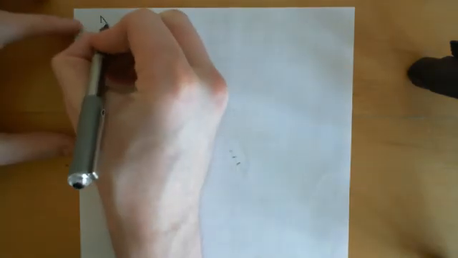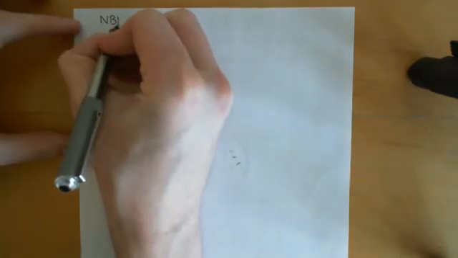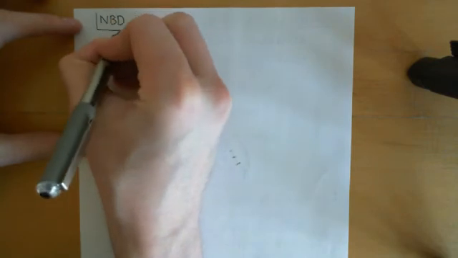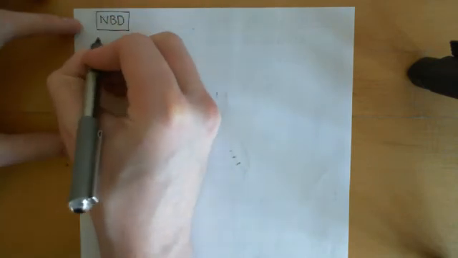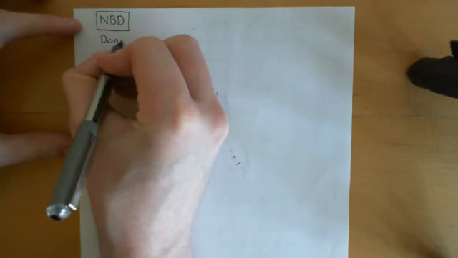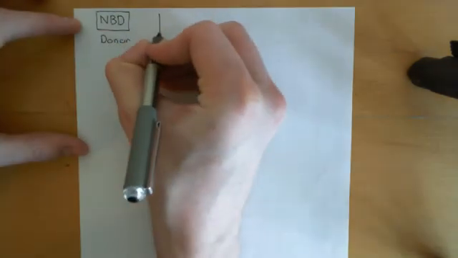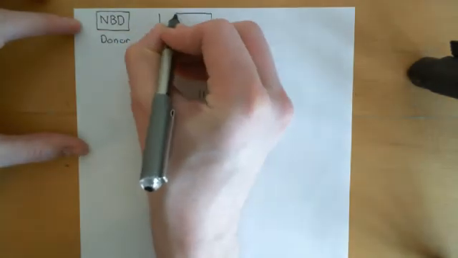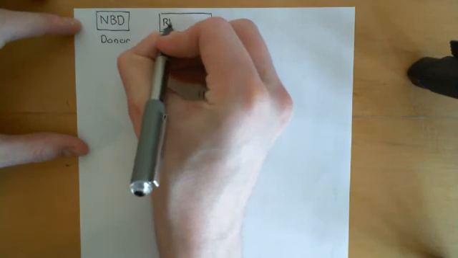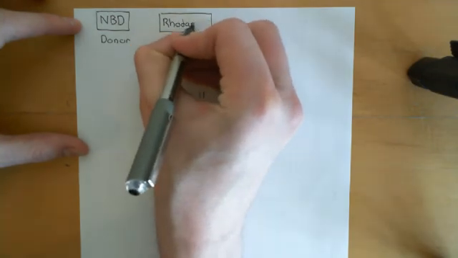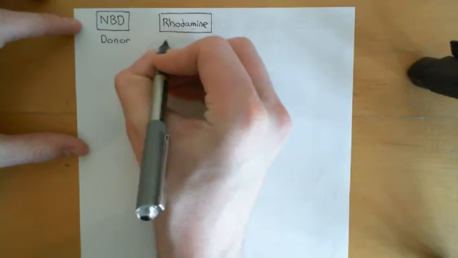Okay, so we are going to use two fluorophores. These two fluorophores are by the name of NBD. The NBD fluorophore is going to be our donor, so this is our first fluorophore. And then the second fluorophore that we're going to use is a fluorophore known as rhodamine, which is going to be our acceptor fluorophore. So this is our acceptor.